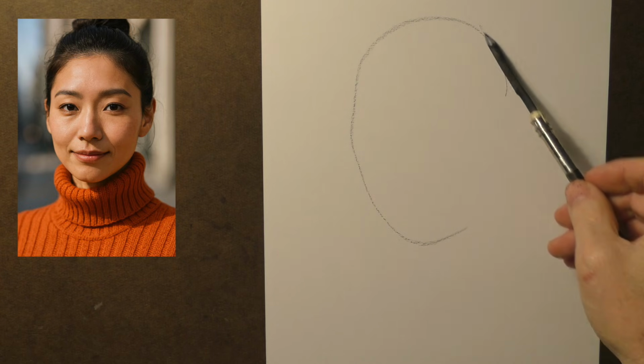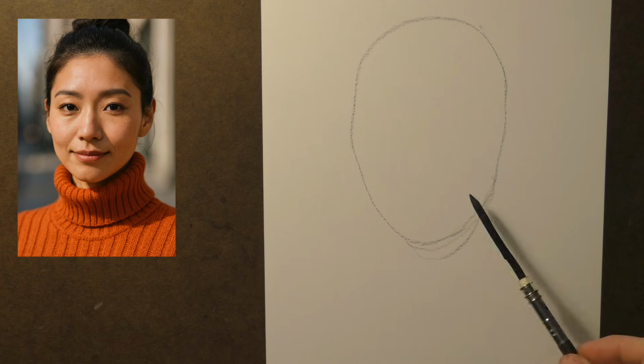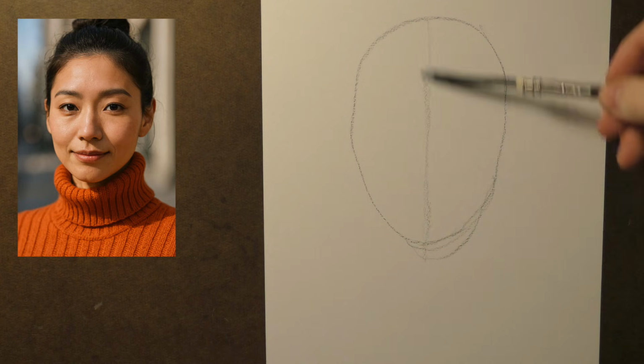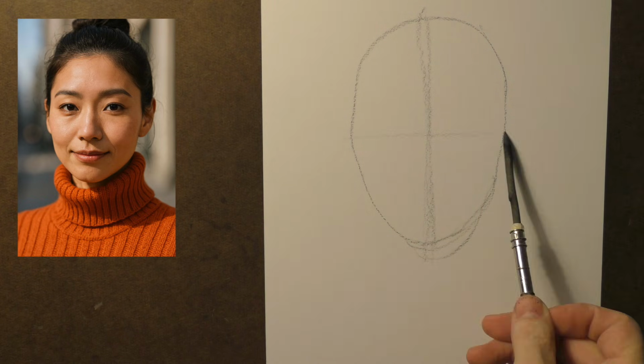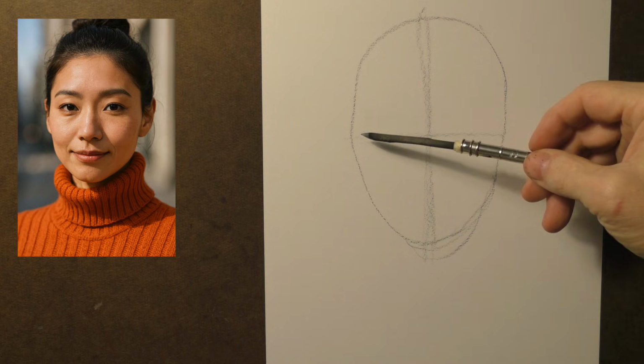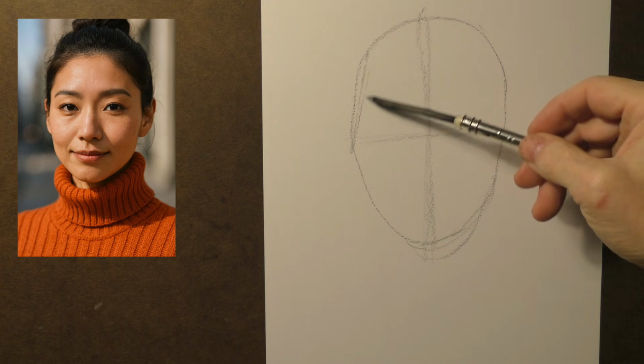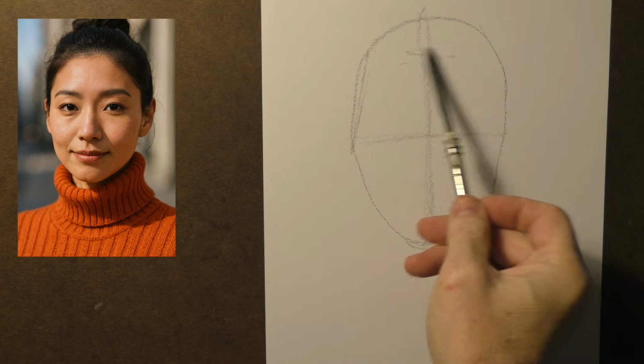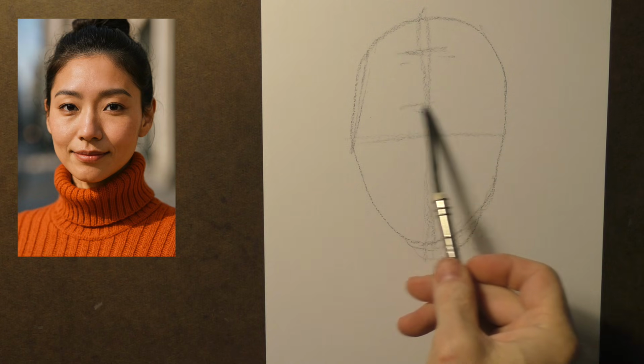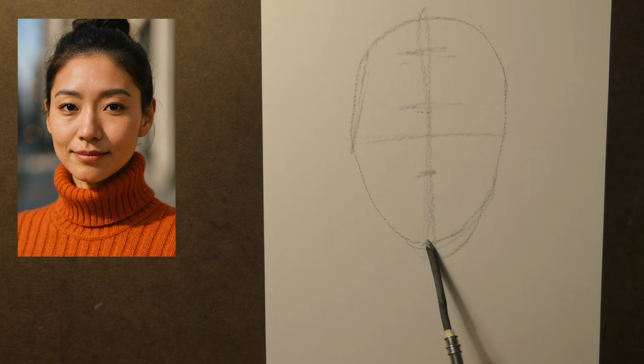Okay, so here at the beginning, at the very, very beginning, I'm not really thinking about value much. I'm just trying to get a basic idea of where things are going to go, and just to start to get a real simple basic idea.